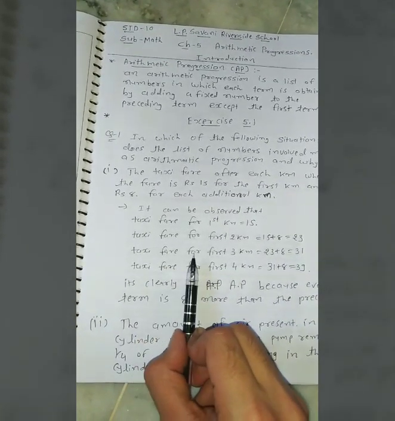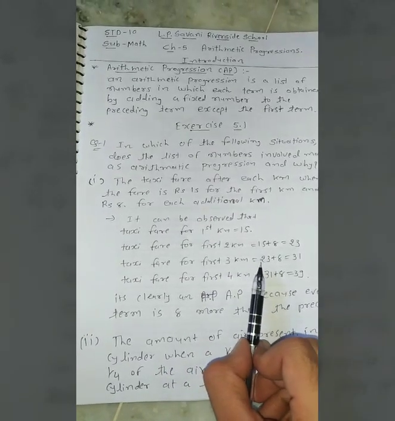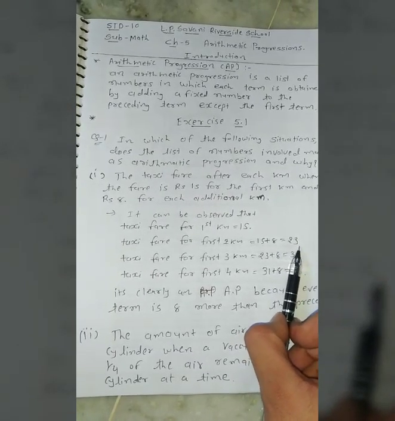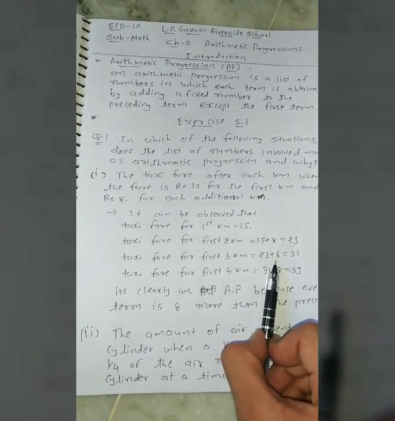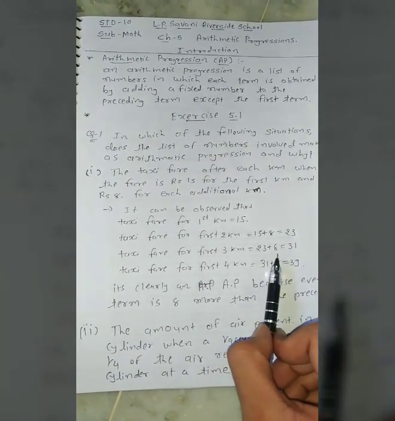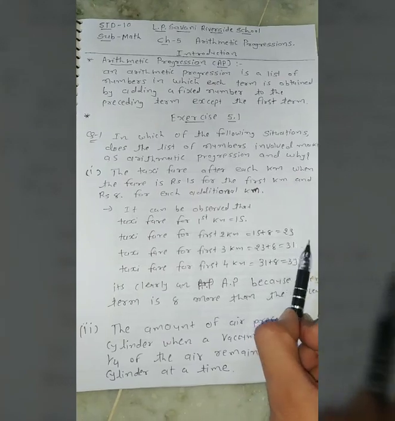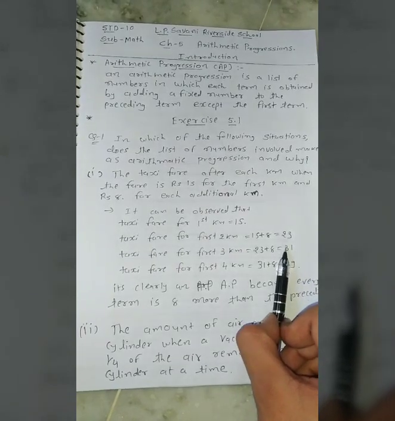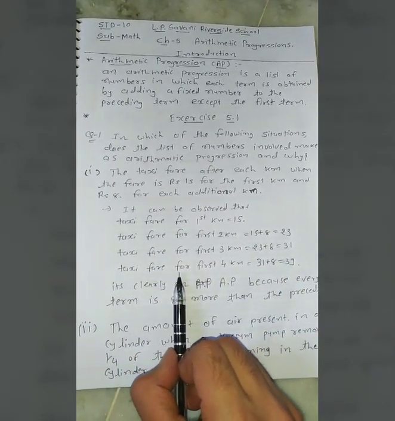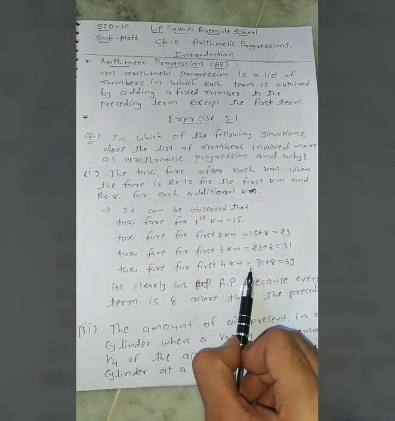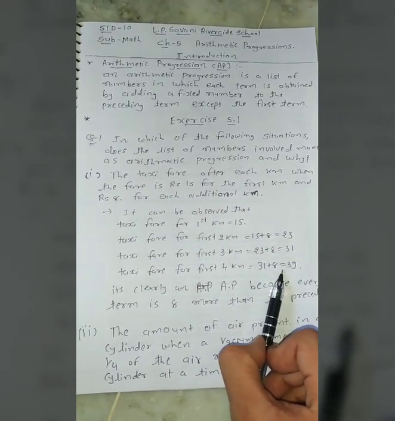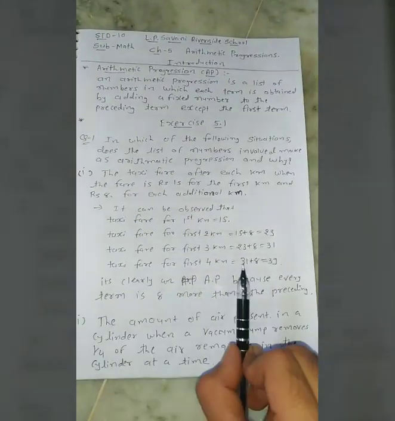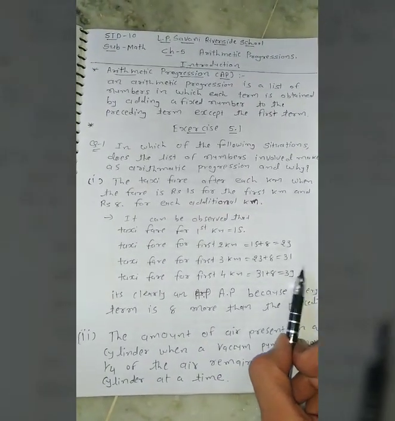Let's see the taxi fare for the first 3 kilometers is equal to 23 plus 8, because the fare for the first 2 kilometers is 23 and after that I add 8 to the 23. So 23 plus 8 is equal to 31. Okay, so the taxi fare for the first 3 kilometers is equal to 31. Taxi fare for the first 4 kilometers is equal to 31 plus 8, which is equal to 39. These are the taxi fares for the first 4 kilometers.